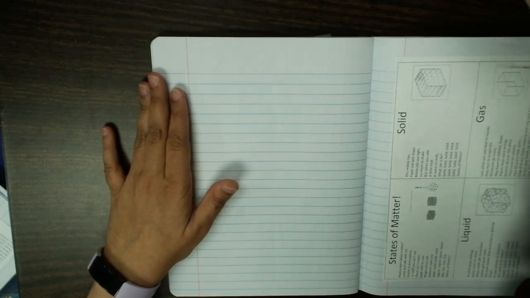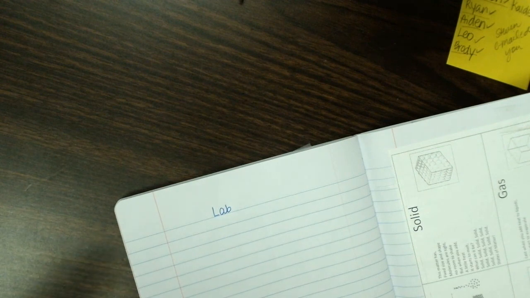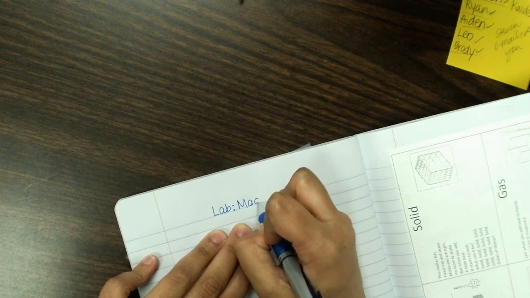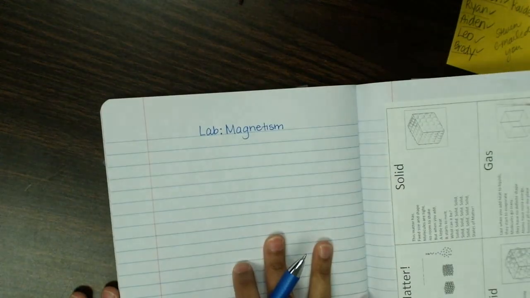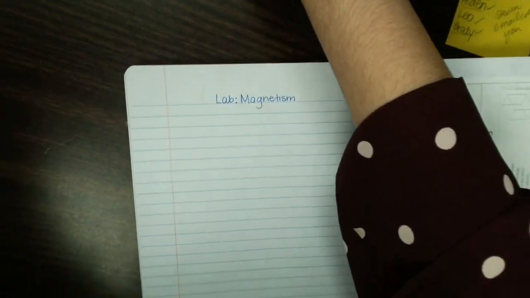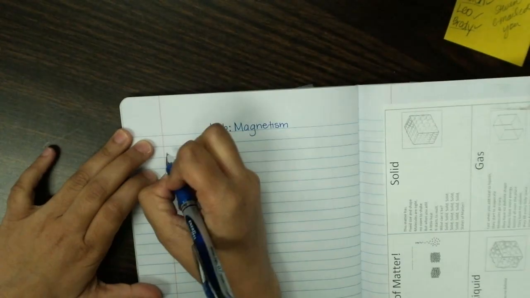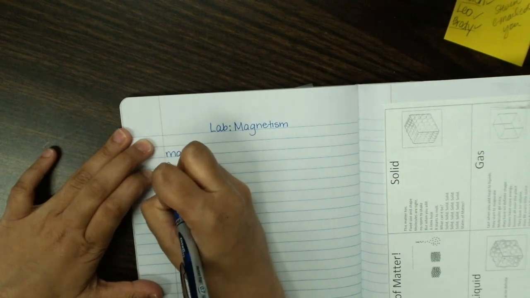So for this, I want you to write lab. So lab magnetism. So we're going to discover which one of these items has the property of matter of being magnetic. Okay, there's a difference between being a magnet and being magnetic. So I want to clarify what is a magnet and what is something that is magnetic.